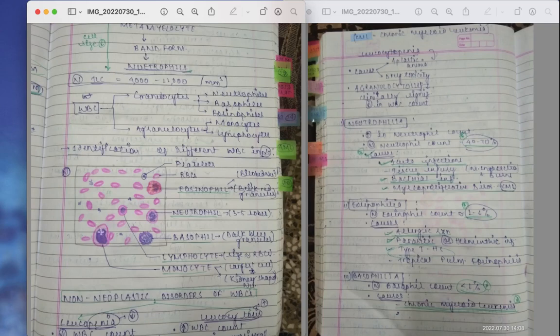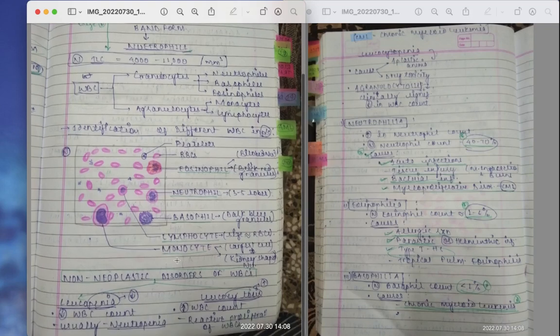Now moving on to monocytes, the largest cells. Monocytes are the largest cells and have a kidney-shaped nucleus. Almost 50% of the cytoplasm is covered with the nucleus. You have to remember this too.